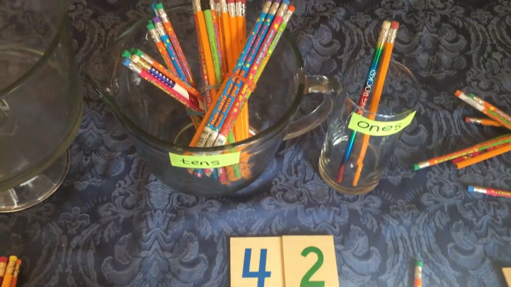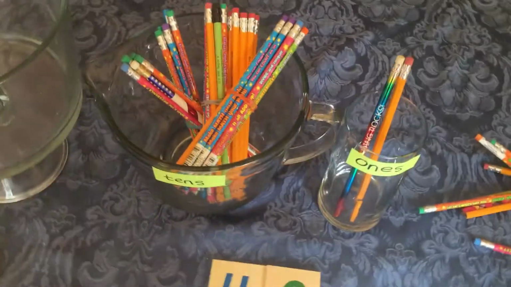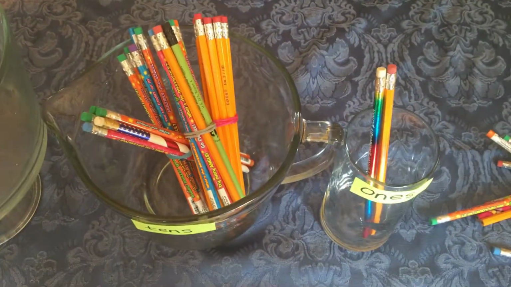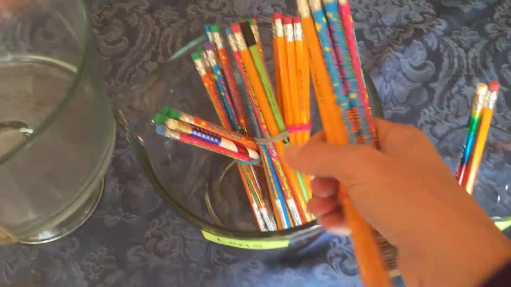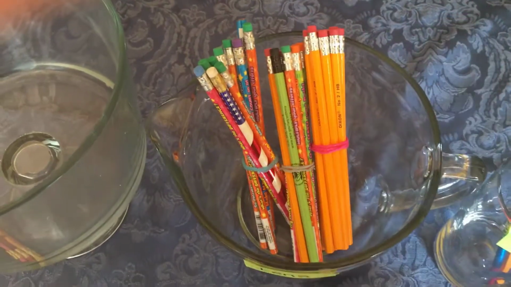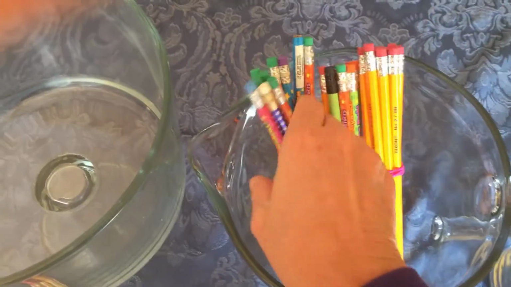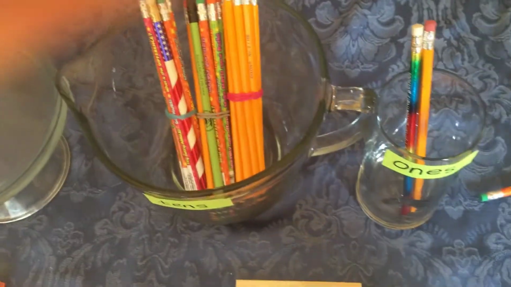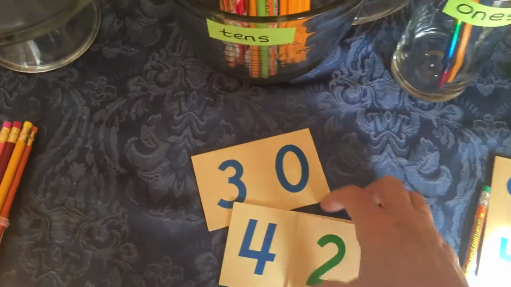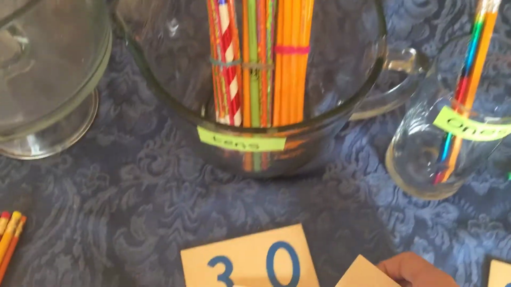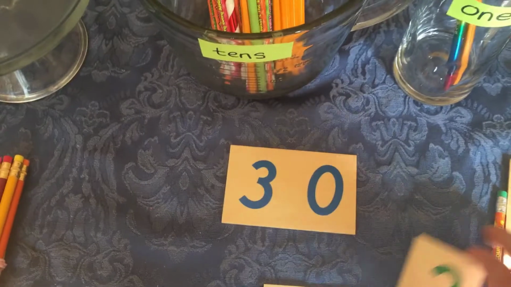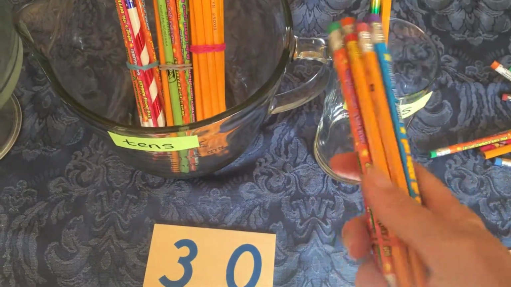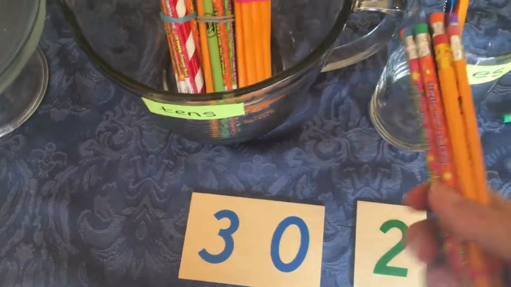Let's say I wanted to take away 6. Oh, I only have 2. I want to take away 6, I might have to unbundle 1. So that means I'm not going to have 4 bundles. I'm only going to have 3 bundles. So instead of having 4 bundles, I only have 3 bundles left. But then I have a bundle here. So I'm going to undo my bundle of 10.